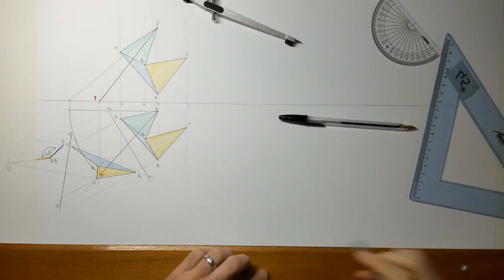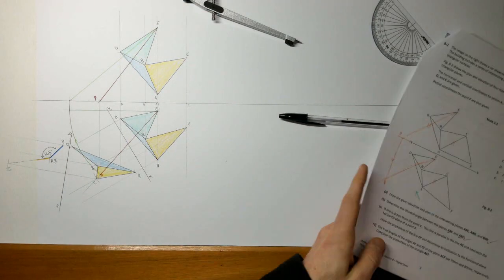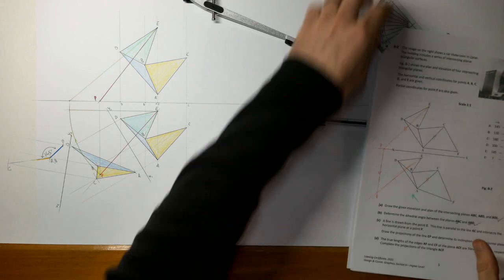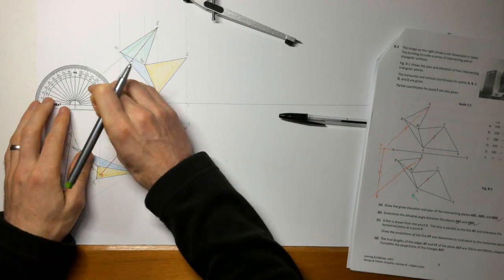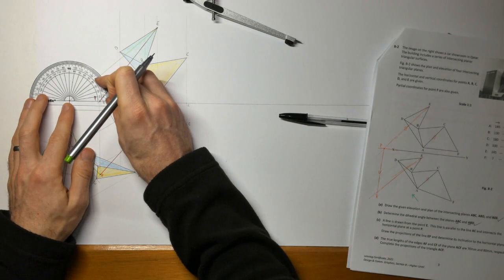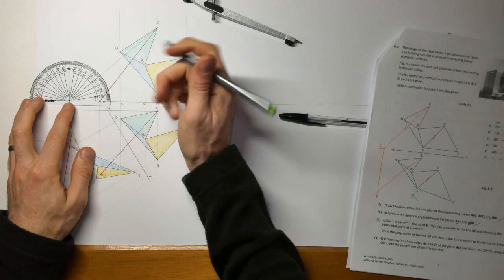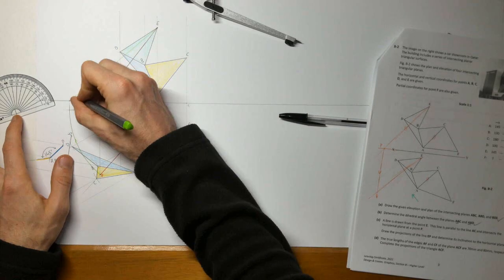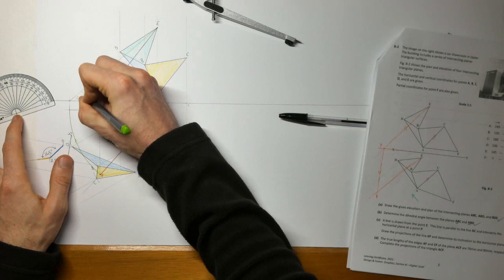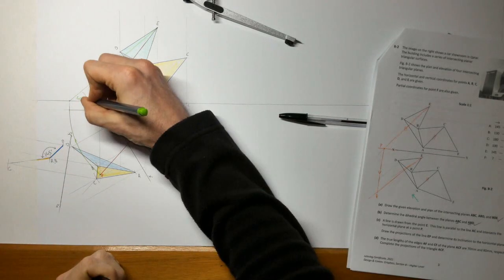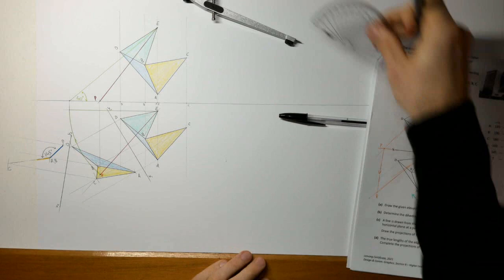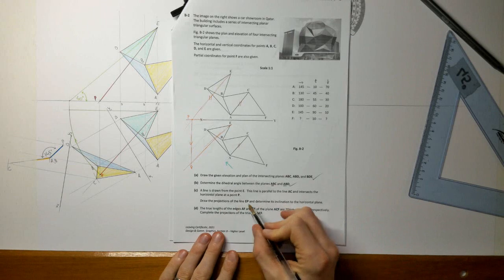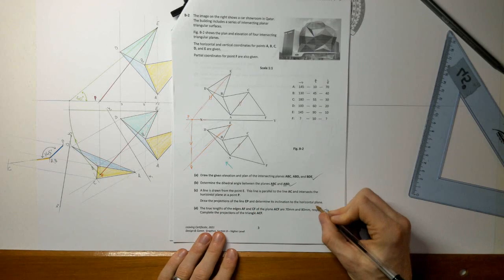Okay. Not only that, they're asking us for the true angle of inclination, so we can label that angle or measure that angle. I think it's just always a good habit to measure the angle. So line up our bullseye. So I got that at just 40 degrees. Okay, so that is the projections of the line and its inclination to the horizontal plane.